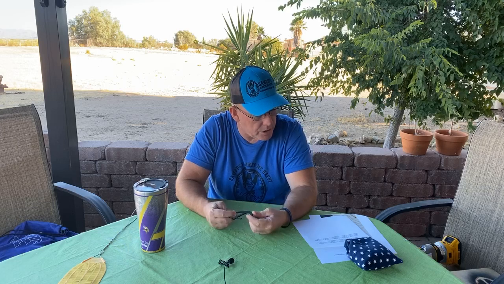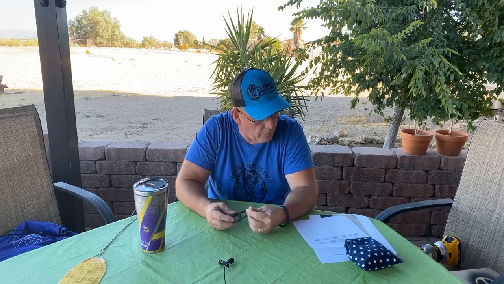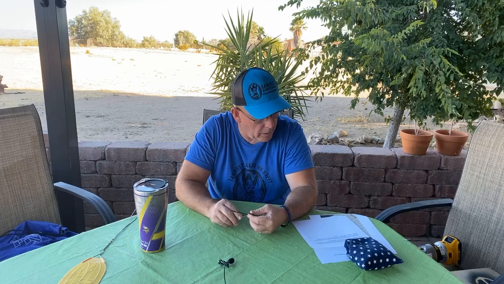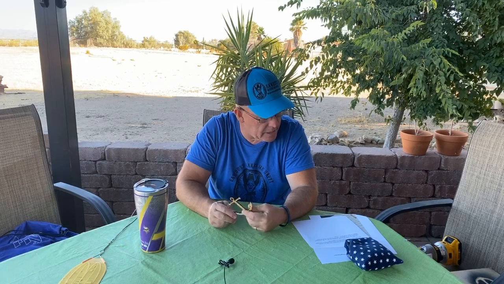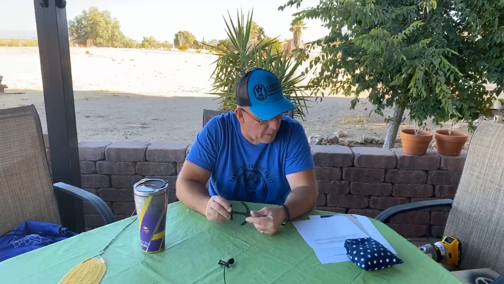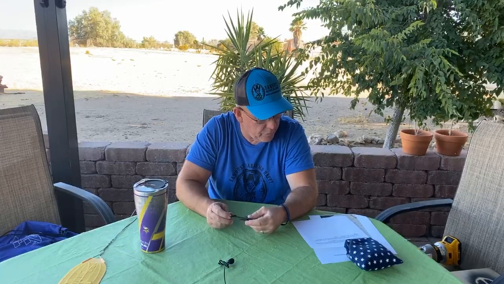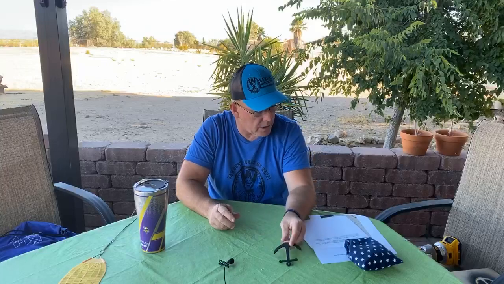Any pointers or suggestions? I've used your profile bit by itself, profile bit, then the 60 bit, 60 by itself. I've even used one of my spiral bits I used for framing, but I'm not liking the results. Thanks in advance. So that was his original email.